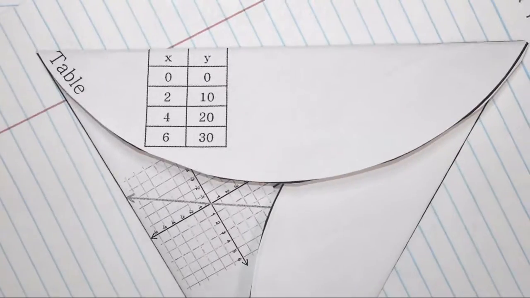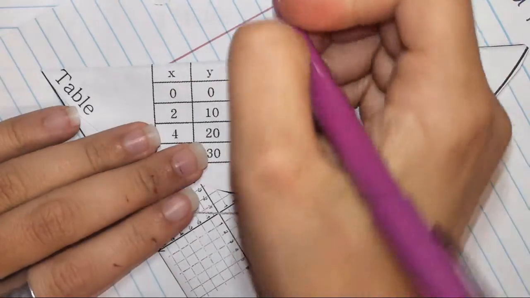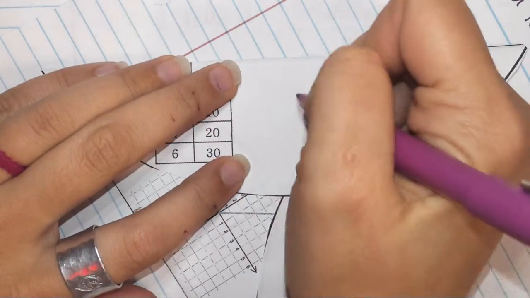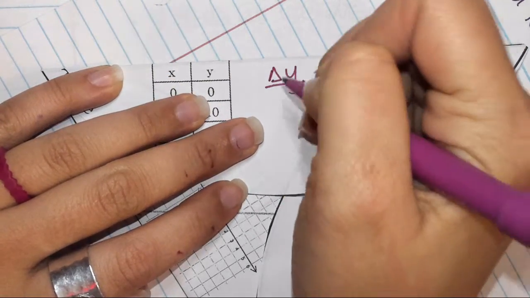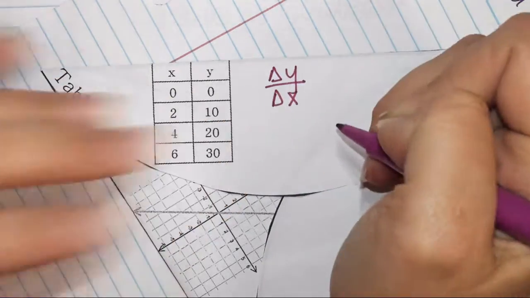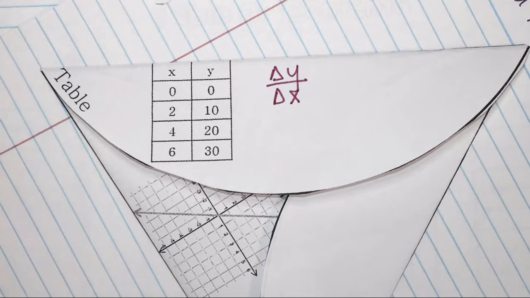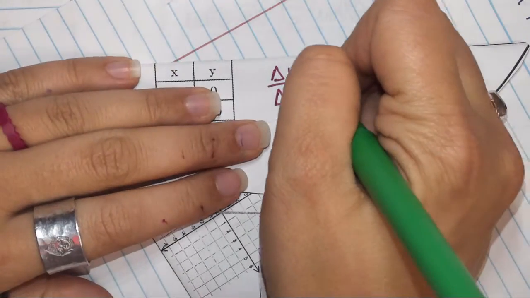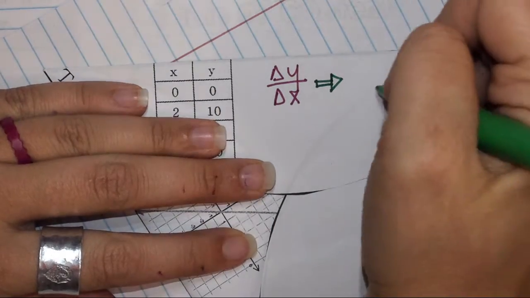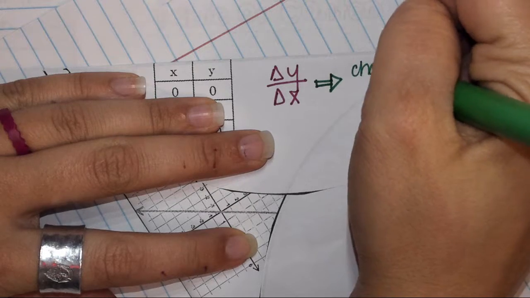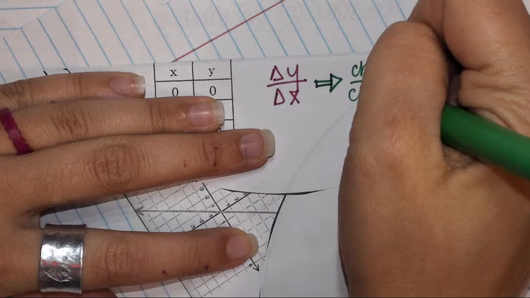Now, let's look at our table. Now, slope is the change in y divided by the change in x because it's rate of change. And the way we write that is we write delta y, the change in y divided by the change in x. I got excited. We write delta y divided by delta x. Delta means change. So this is the change in y divided by the change in x.